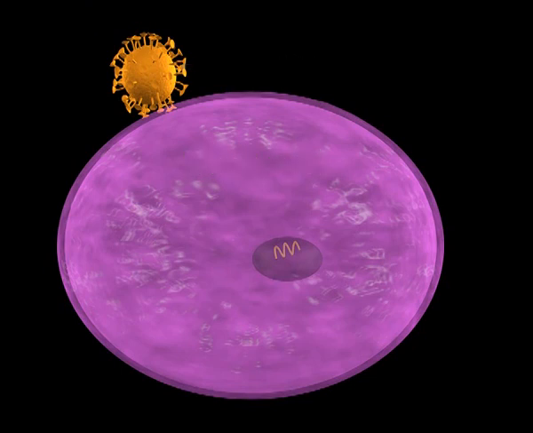It quietly releases its genetic material into the host cell. This viral DNA enters the nucleus of the host cell. The host cell does not recognize it as foreign material and starts copying it along with its own DNA.